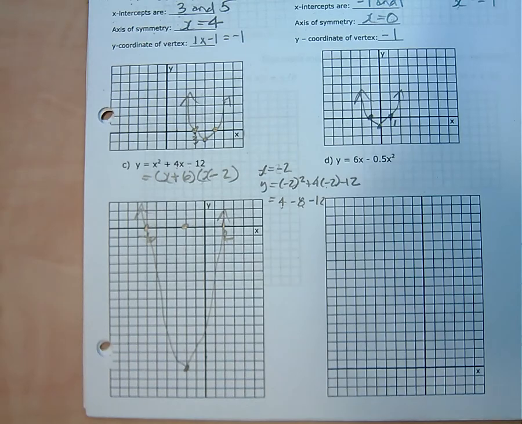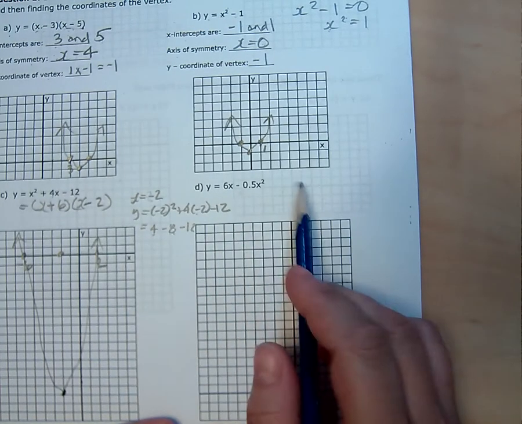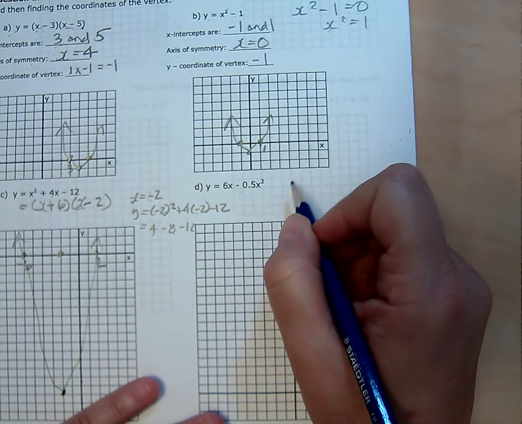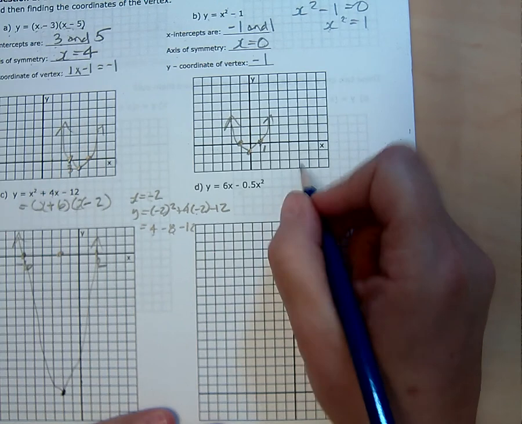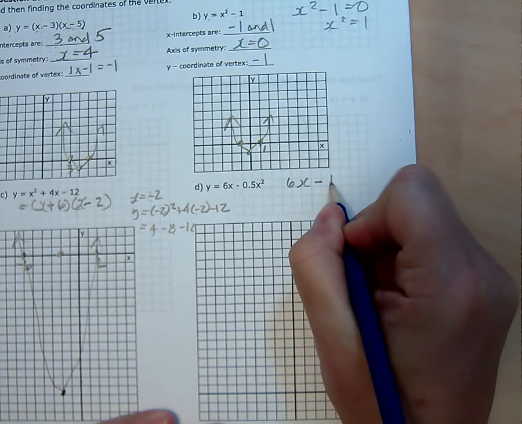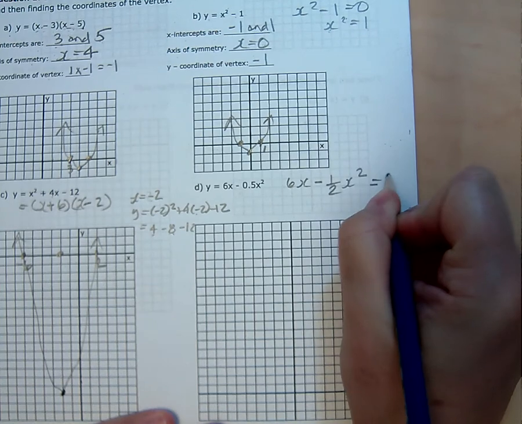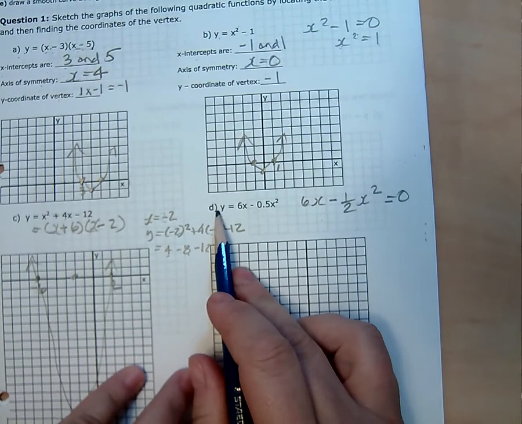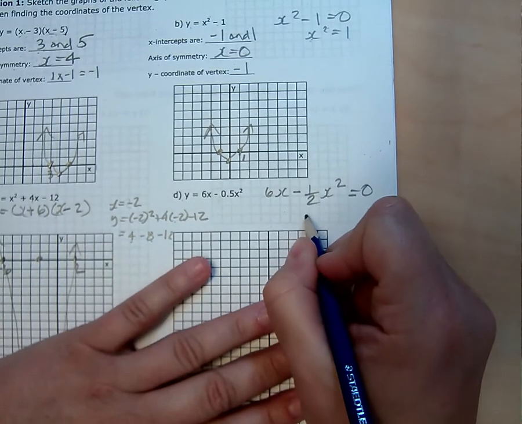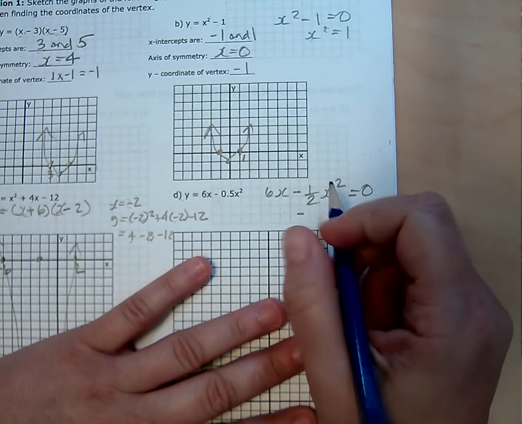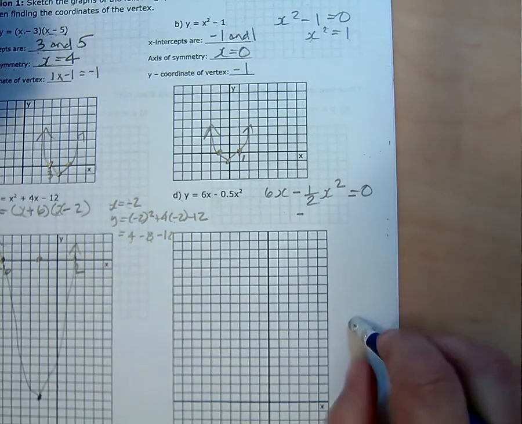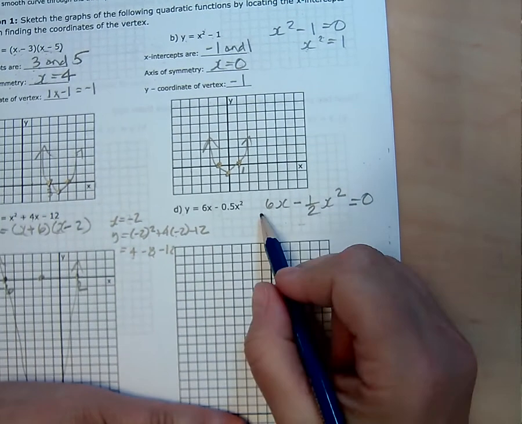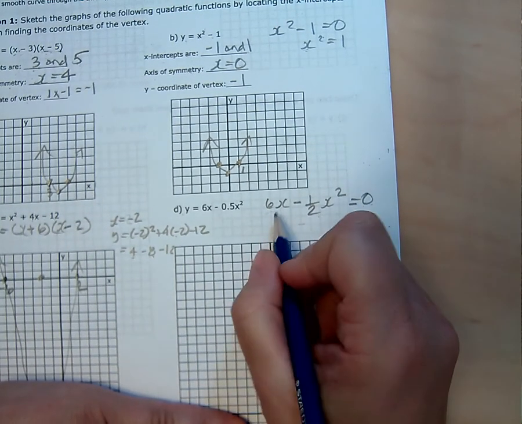All right, let's do one more. Here we've got this. Now let's deal with these fractions here, or decimals. So I'm going to first turn this into a fraction. So I've got 6x minus 1/2 x squared, and I'm going to let it equal 0 because the steps are to first find the x-intercepts, when y is equal to 0. Now I'm going to rearrange this in standard form. Actually, first I'm going to just get rid of the fractions. Common denominator is 2, so I'm going to multiply everything by 2.